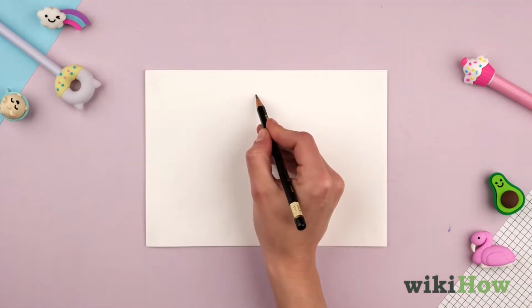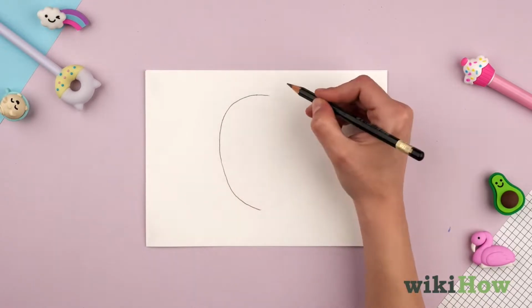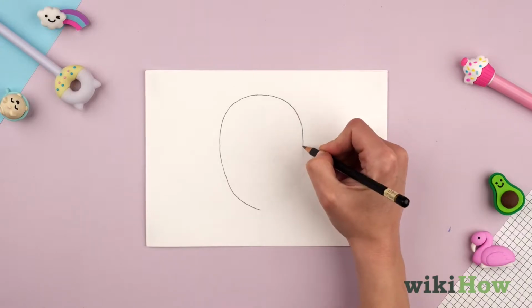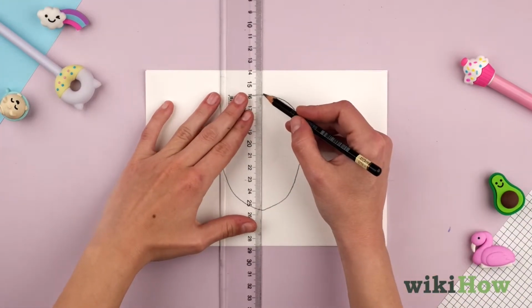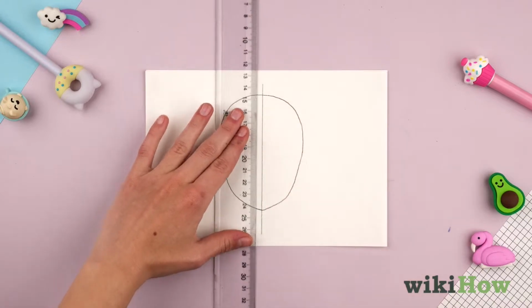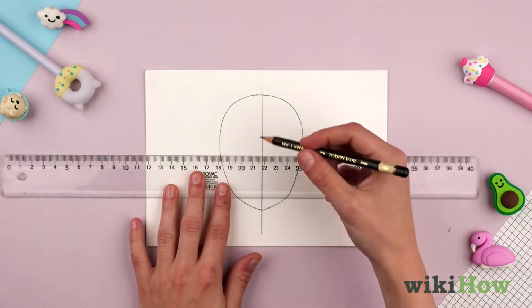To draw an anime head and face in this style, start by sketching an oval shape that's widest at the top and narrower at the bottom. Divide the face into quarters by drawing one vertical line down the middle and one horizontal line halfway between the top of the face and the chin.